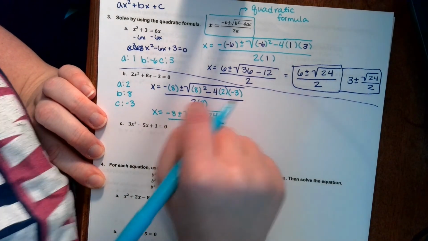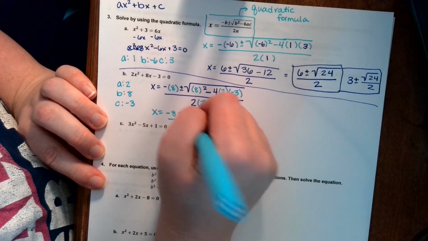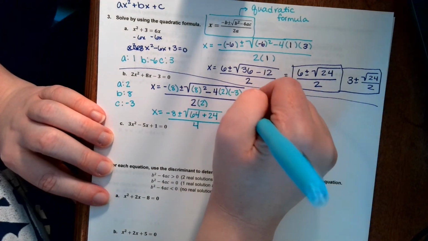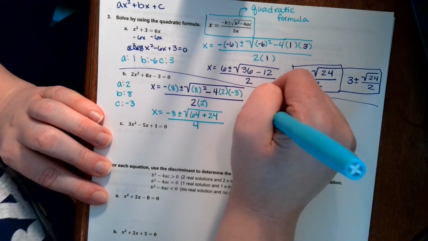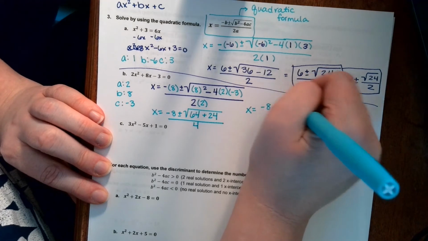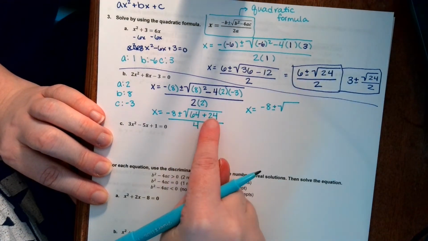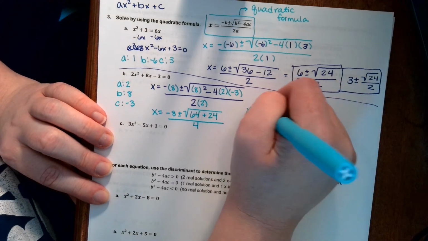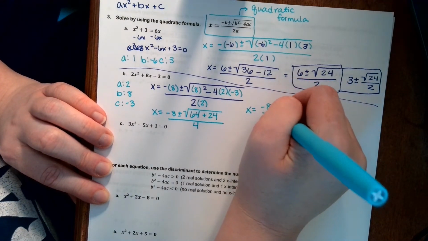Okay, and then 2 times 2 is 4. So we have x equals negative 8 plus or minus the square root of 64 plus 24 is 88, and that is over 4.